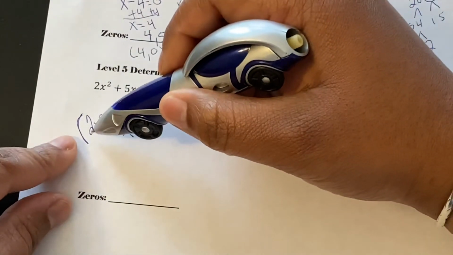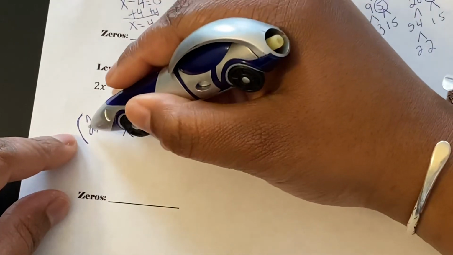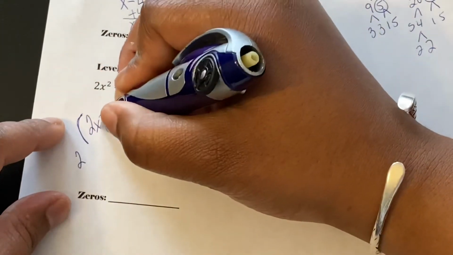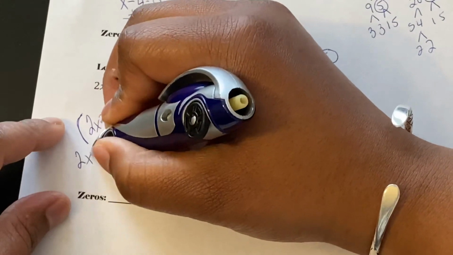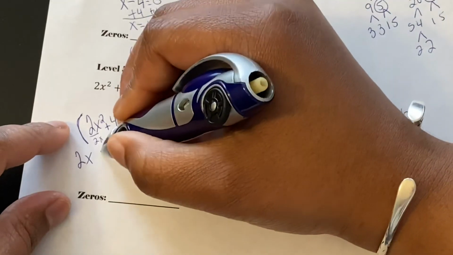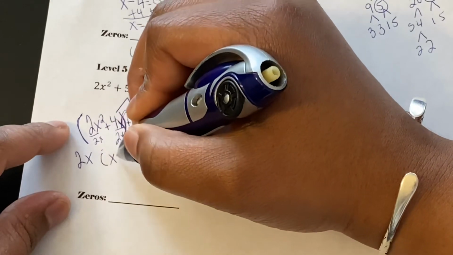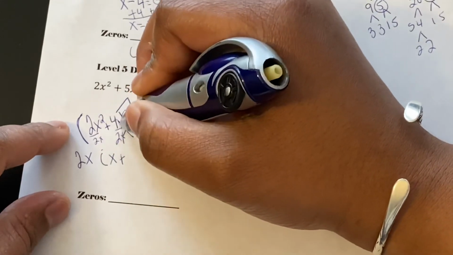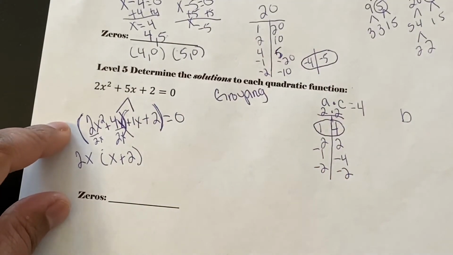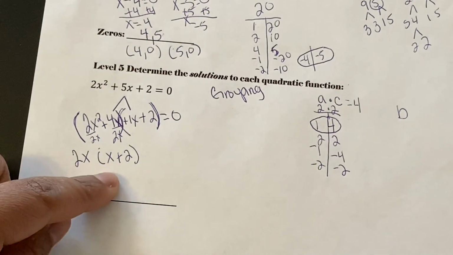So what's the greatest common factor of 2x squared plus 4x? That would be 2x, because 2 and 4 have a greatest common factor of 2, and x squared and x have a greatest common factor of x. So when I divide both of these terms by 2x, I get x, because 2x squared divided by 2x is x, plus 4x divided by 2x is just 2. So that's my GCF, 2x, and what's left is x plus 2.